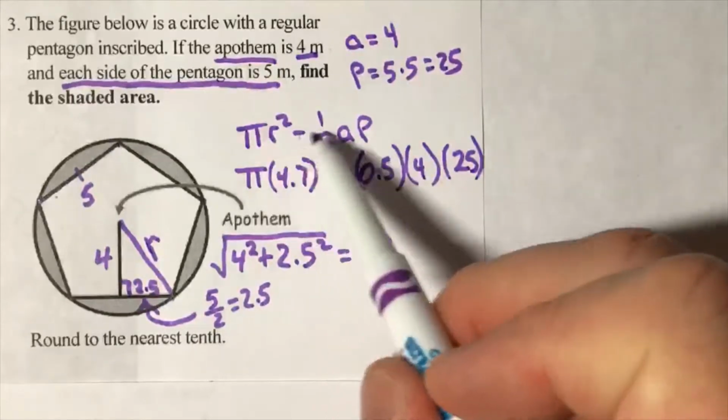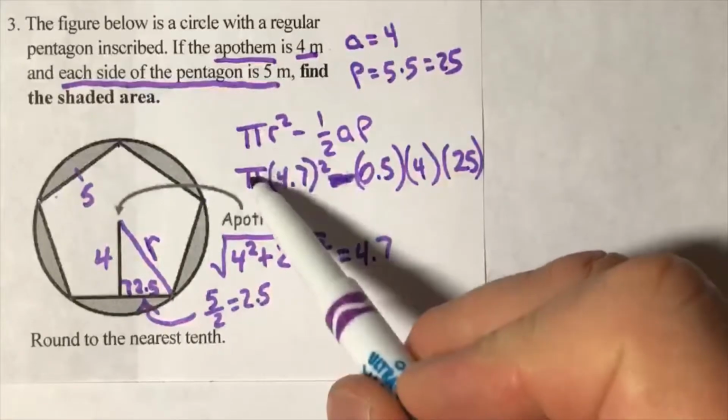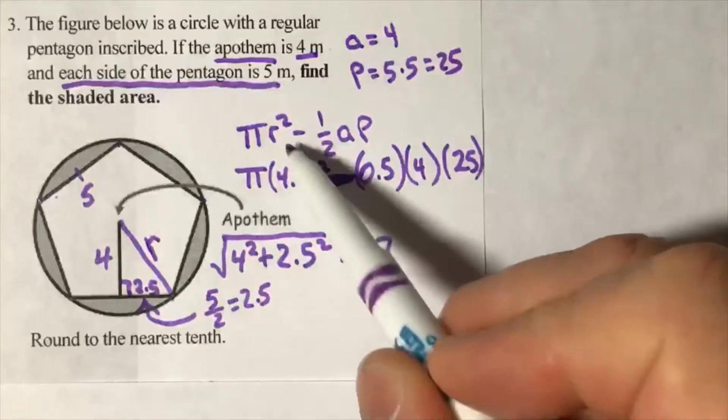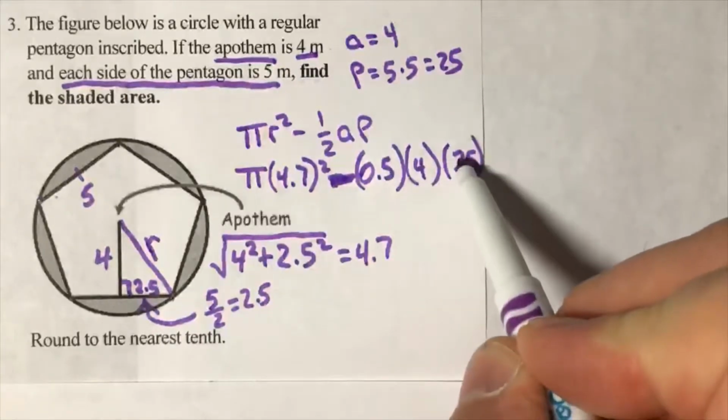Always make sure, when I need to go backwards, did I get that down? Did I bring the radius down? Did I square that? Minus the 1/2, the apothem, and bring down the perimeter.